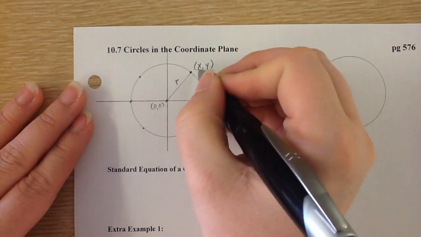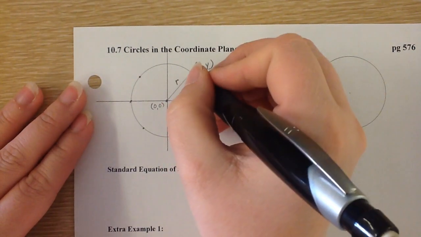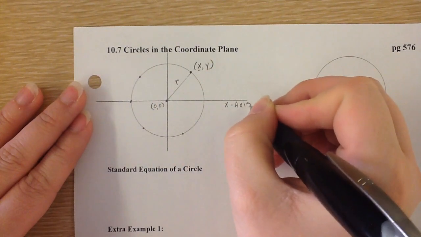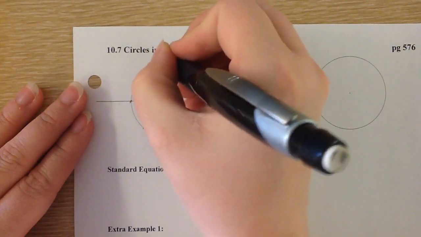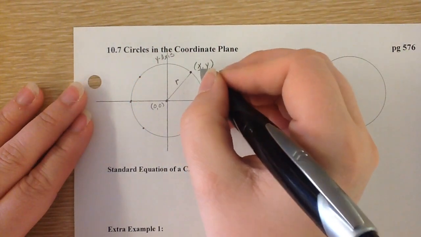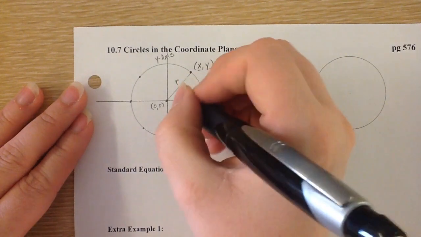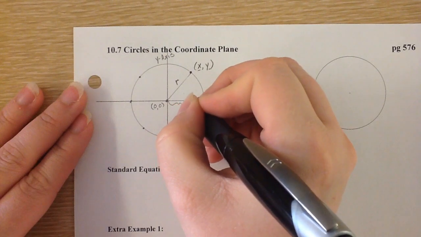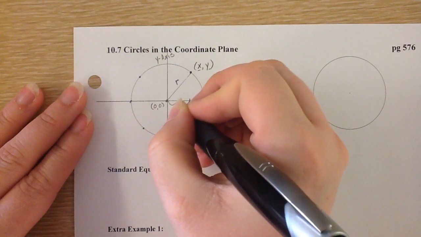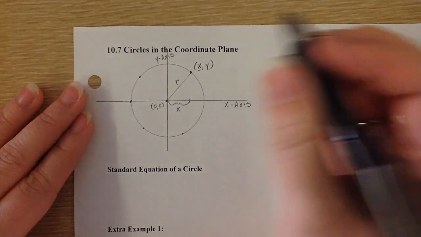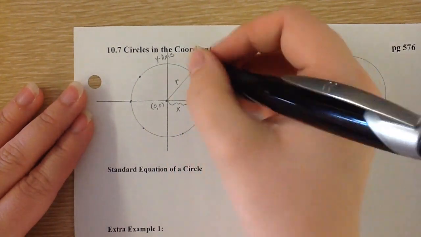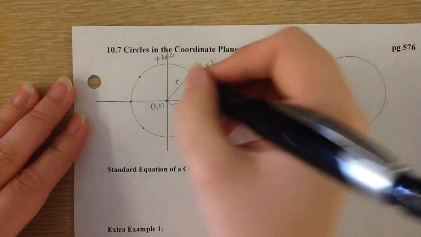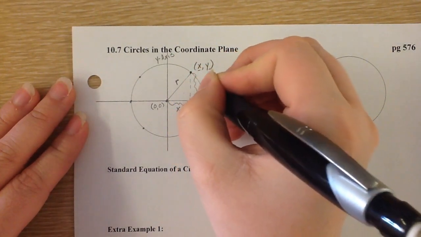And this X coordinate, if we think about this X and this Y, this X coordinate comes from how far over we are, right? Because this is our X axis. And up here's our Y axis. So how far over are we? Okay. So this distance right here would be X. Okay. So there's my X. And this Y comes from how far up we are. So this distance here is our Y.